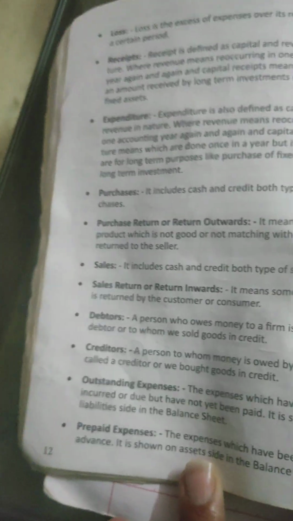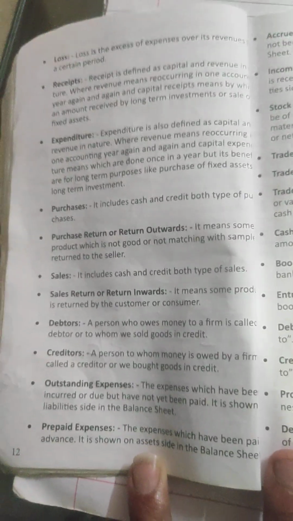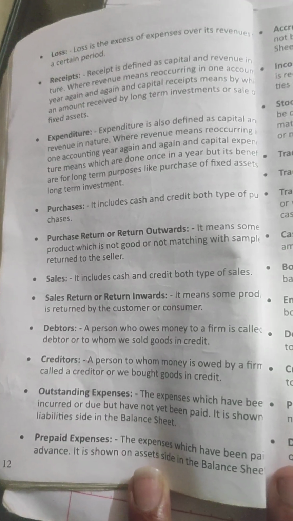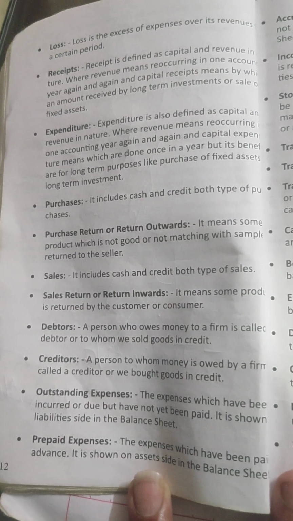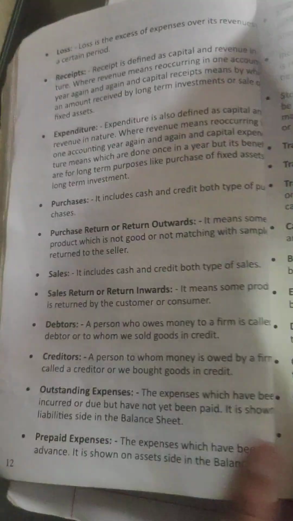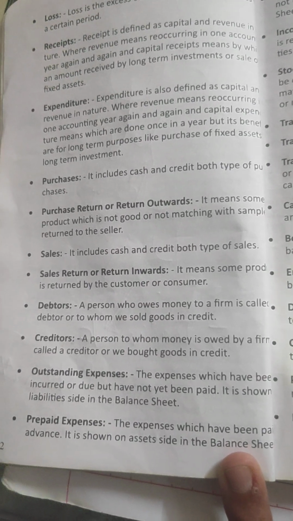And then we have debtors and creditors. Who is a debtor? Debtor is a person who owes money to a firm. Suppose a customer has bought goods on credit, so he owes money to that business entity, so this is called debtor. And who is creditor? Creditor is the person to whom money is owed by a firm.